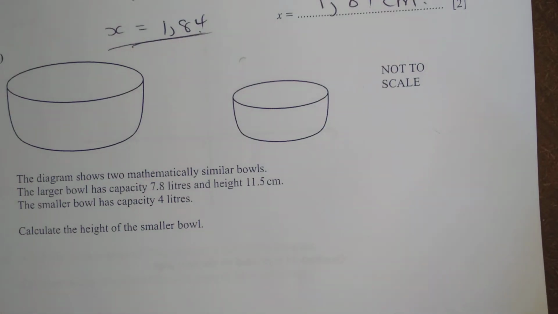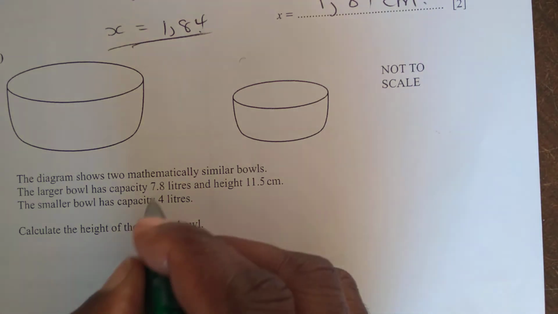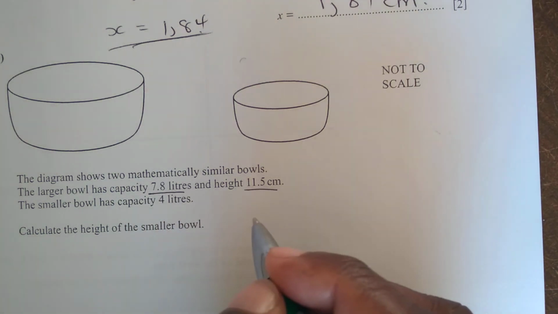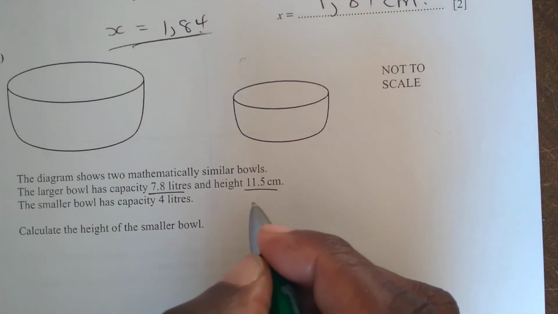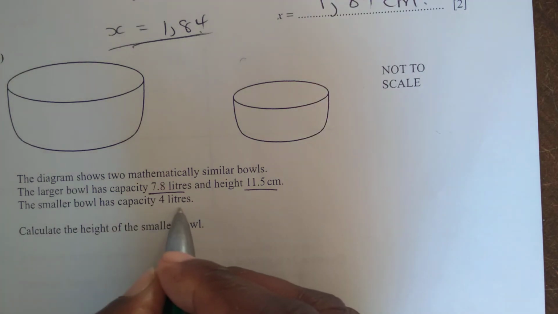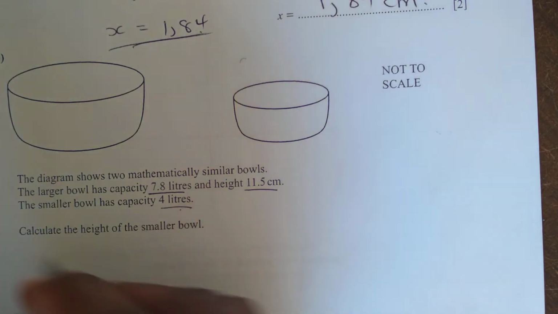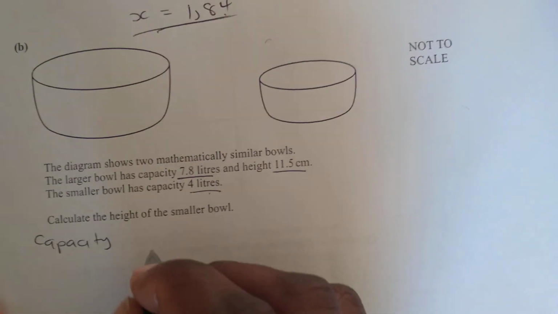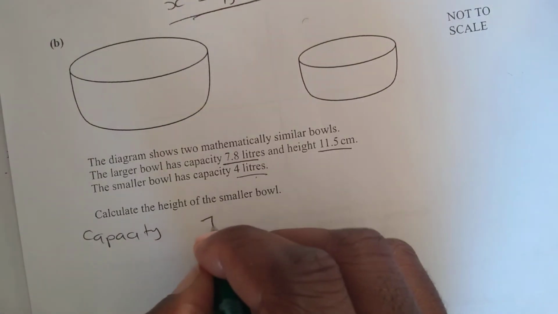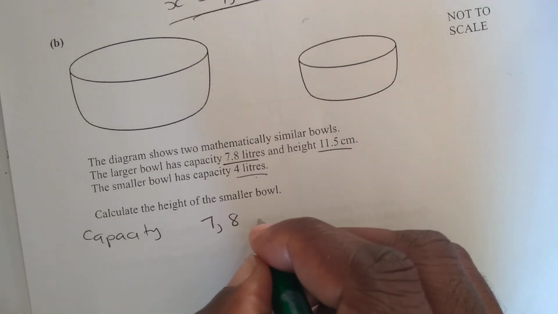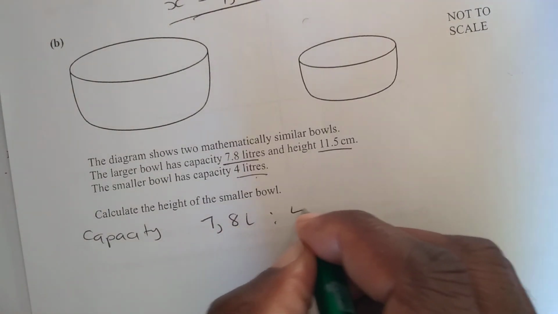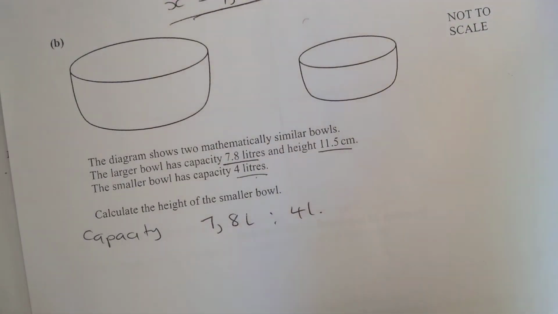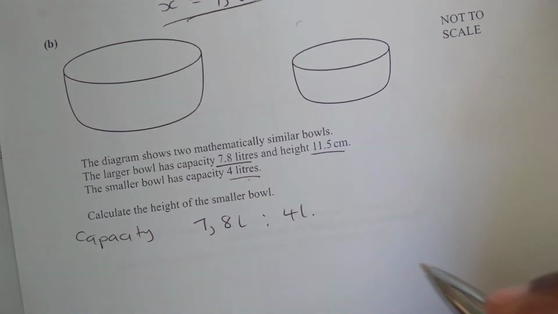Part B says the diagram shows two mathematically similar bowls. The larger bowl has a capacity of 7,8 liters and a height of 11,5 centimeters. The smaller bowl has a capacity of 4 liters. Okay, so the capacities of these bowls are in the ratio 7,8 liters is to 4 liters.